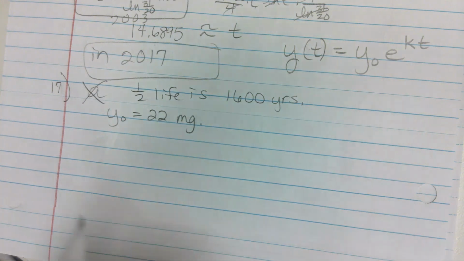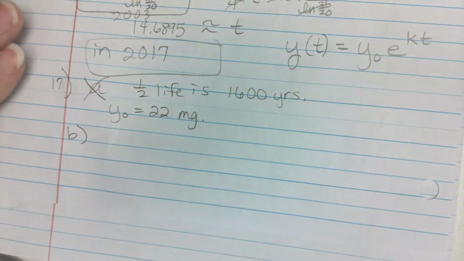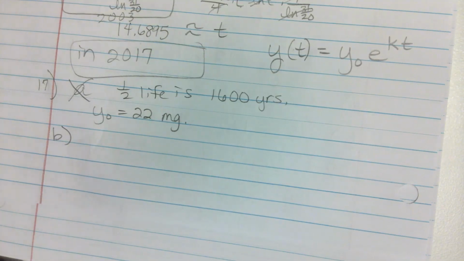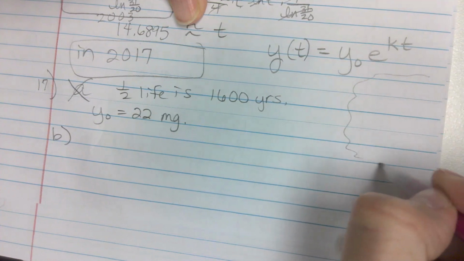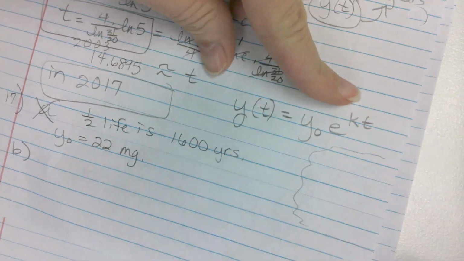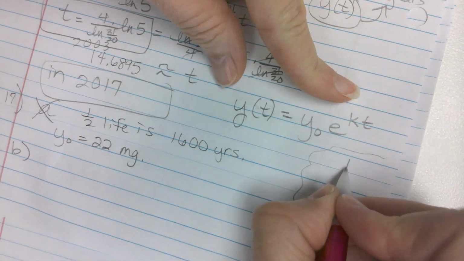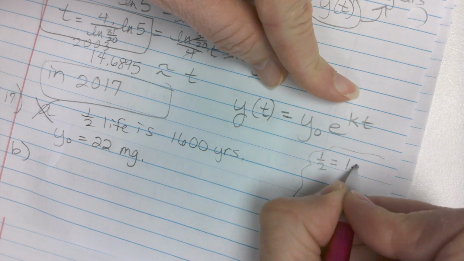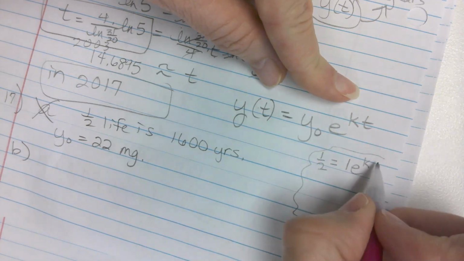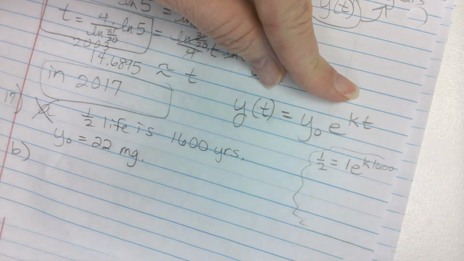Part B is where we're starting. We're definitely not doing A. So, here's the deal though. To get our K for half-lives, just like we did for doubling, we cheat. We start out with 1 and end with how much? A half. E to the K after 1,600 years, that's our time.